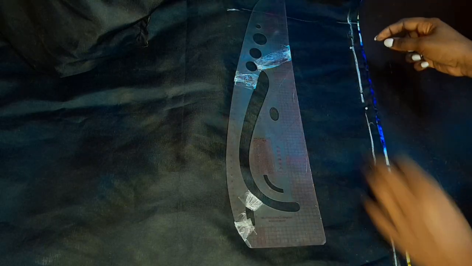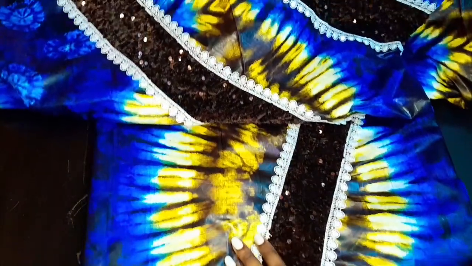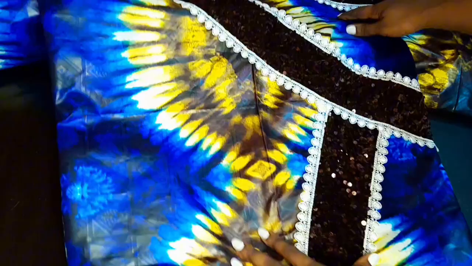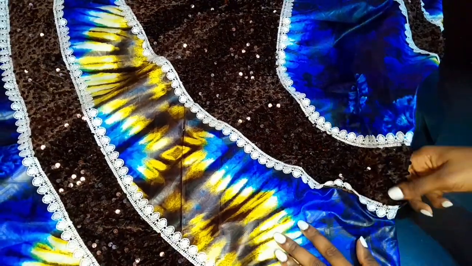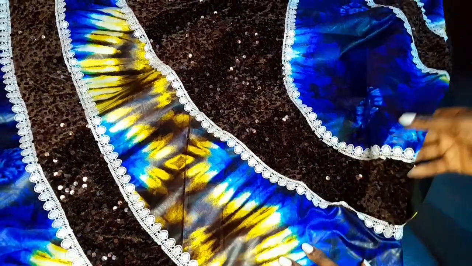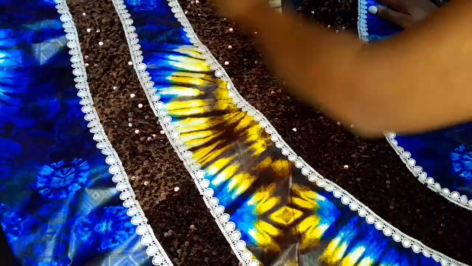Remember, at the point of cutting this dress, I only added 1 inch sewing allowance. So I have turned the fabric with 0.5. I'm simply taking the remaining 0.5. Trust me, you do not want this dress to have excess allowance. It's going to stress you at the final stage, of course. I will still show you. So I have stitched from the hip downward, and this is what I have.